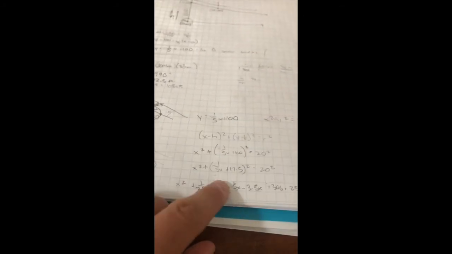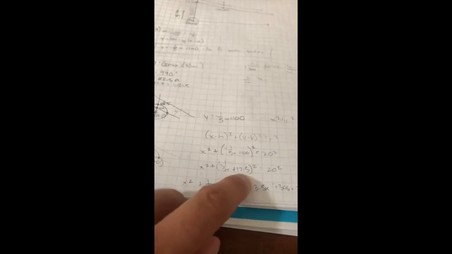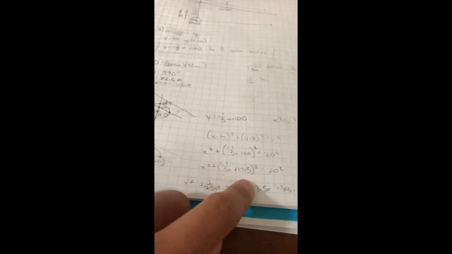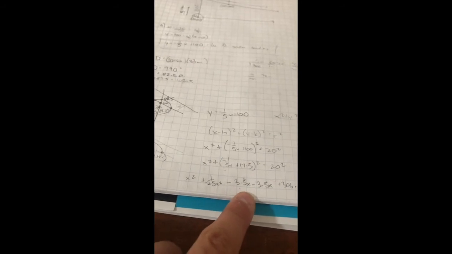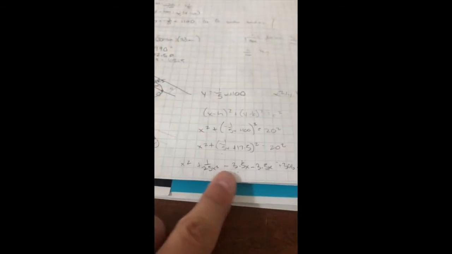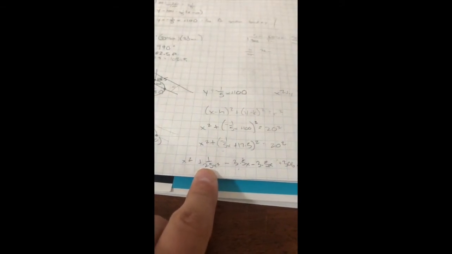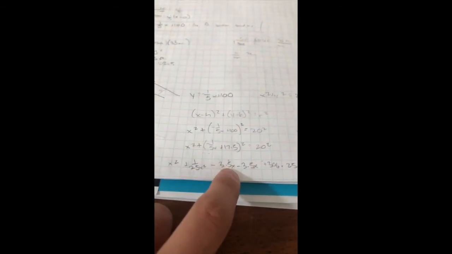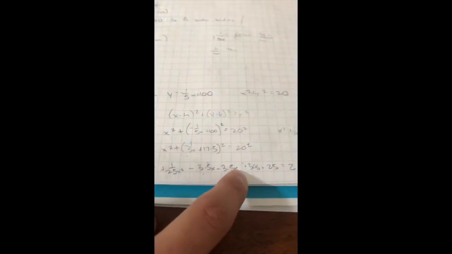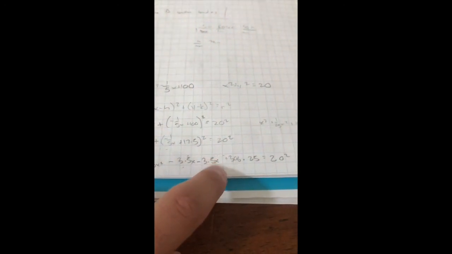And I went ahead and FOILed out -1/5 x plus 17.5, added the x squared to it, and set it equal to 20 squared. You get x squared plus 1/25 x squared minus 3.5x minus 3.5x plus 306.25 equals 400.